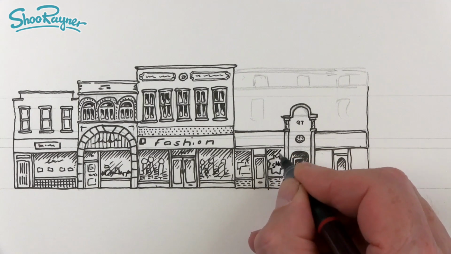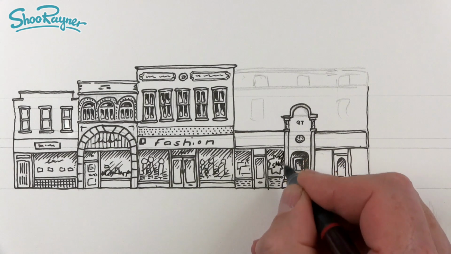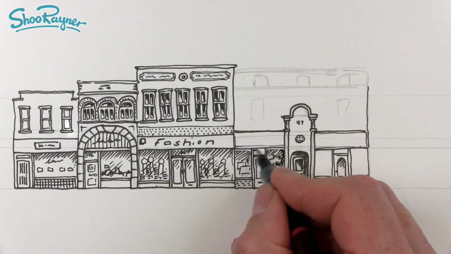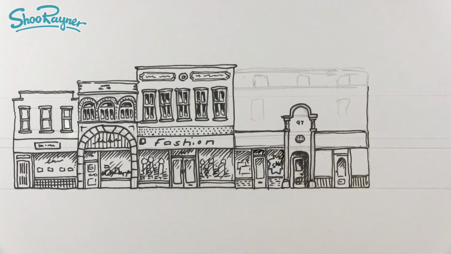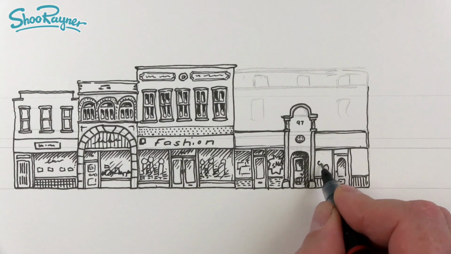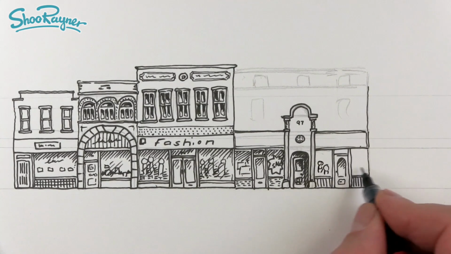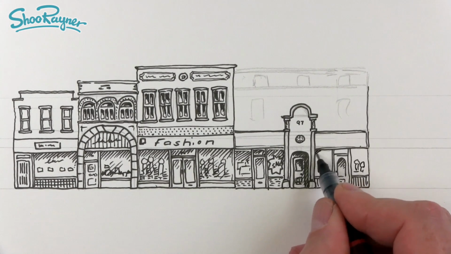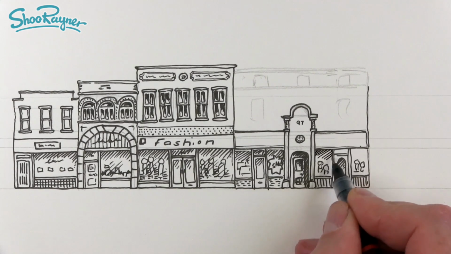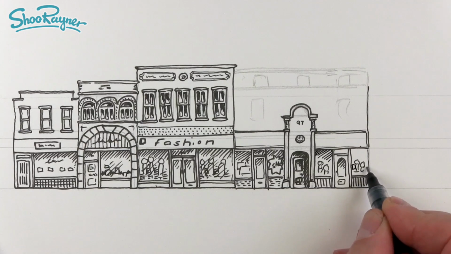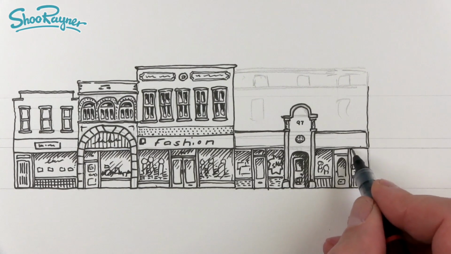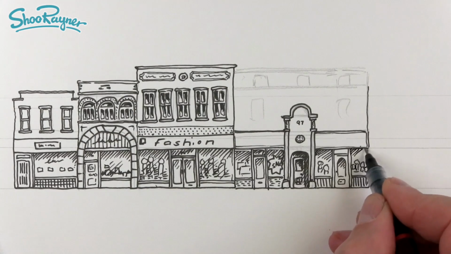Oh, it's a shame, isn't it? People just don't shop the same way that they used to. And here we might have kiddies' clothes, so we can have smaller dummies on this side. How about that? That works, doesn't it? And we do something like that. We also put little signs in the window. Shop assistant required.